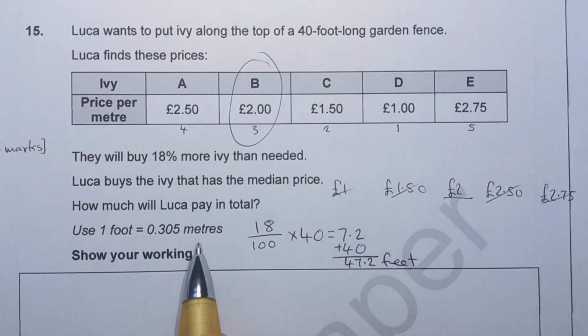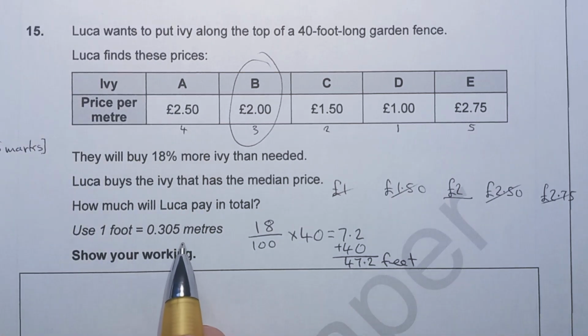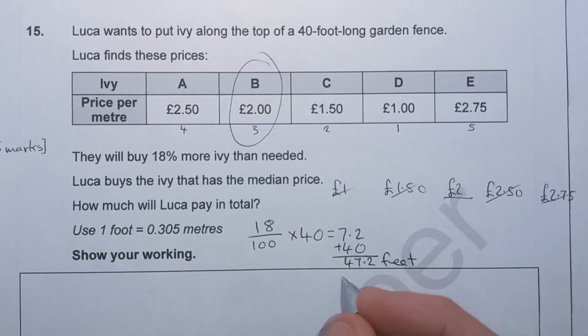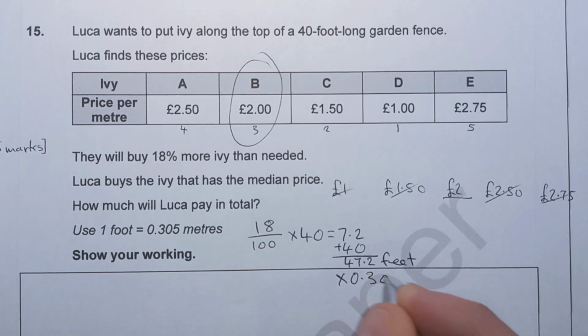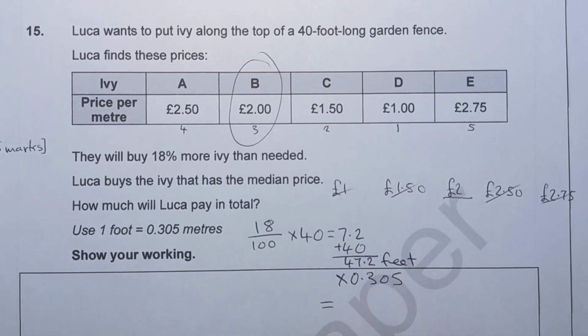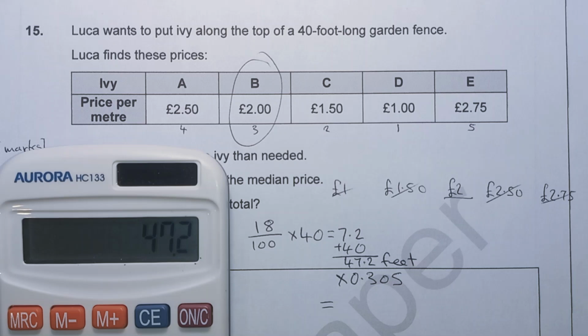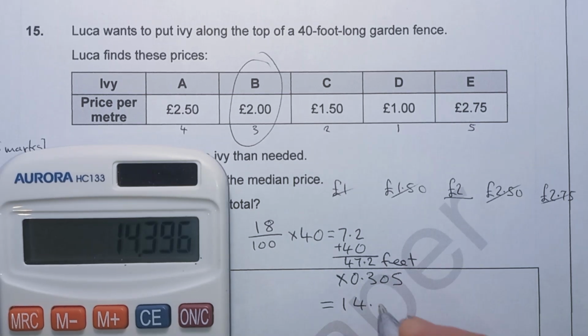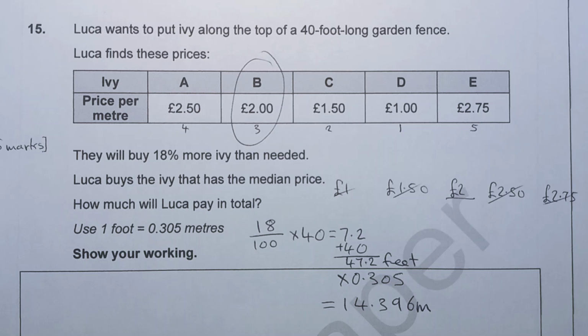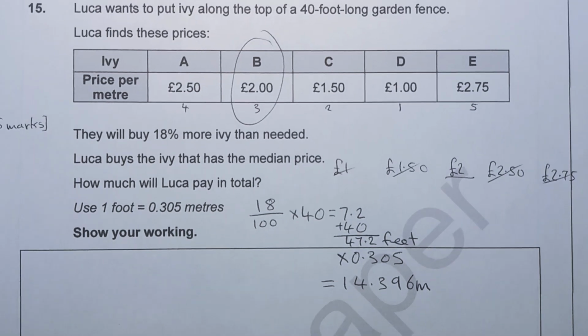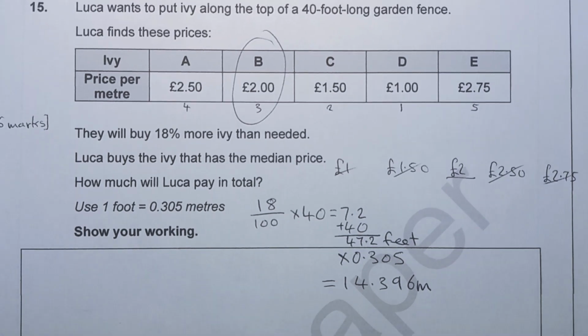We want to turn that into meters. So 1 foot equals 0.305 meters. So if we multiply 47.2 feet, it will tell us how many meters we're going to need, which is 14.396 meters. Okay. Now they haven't said that we can only buy this in exact meters, so I'm not going to change this or round this.